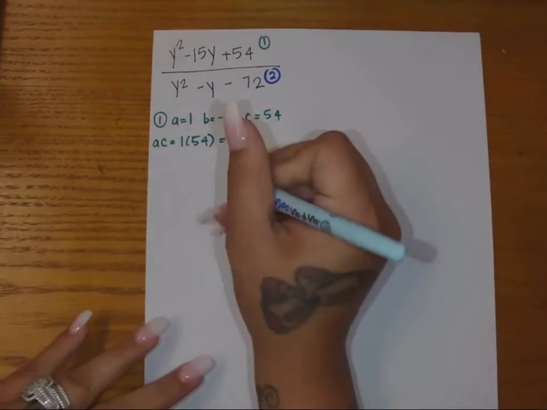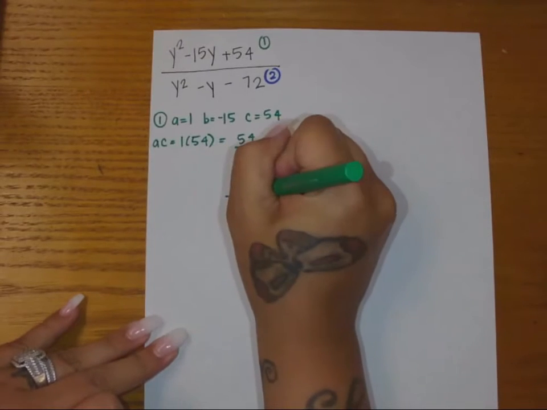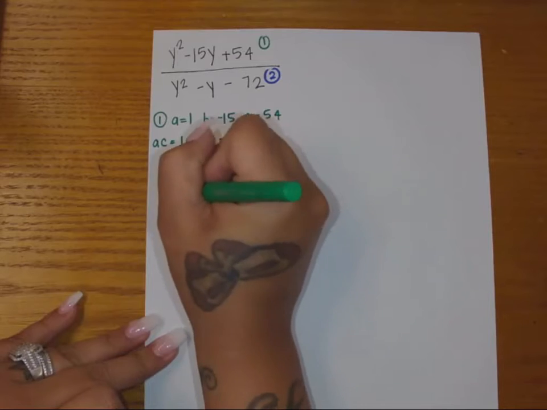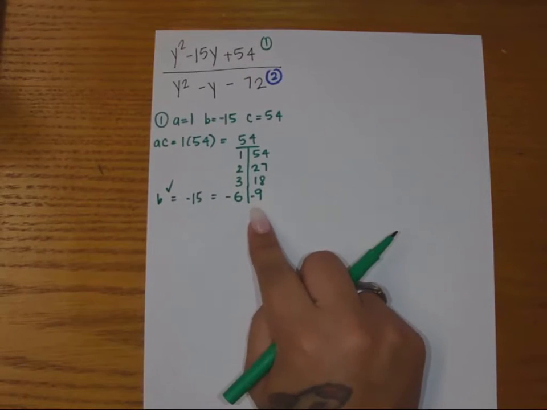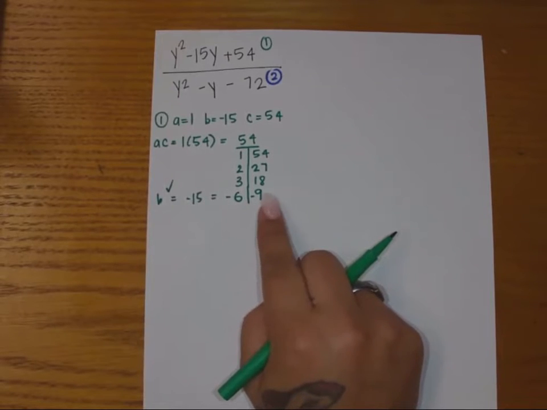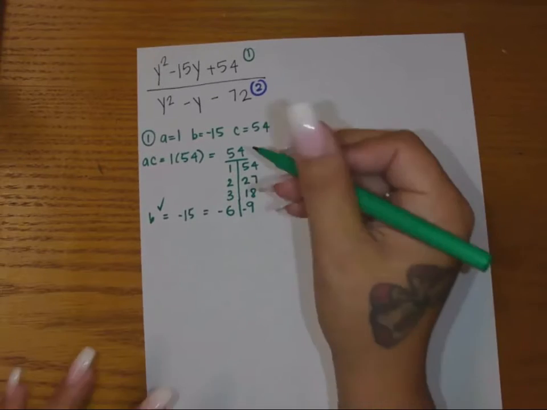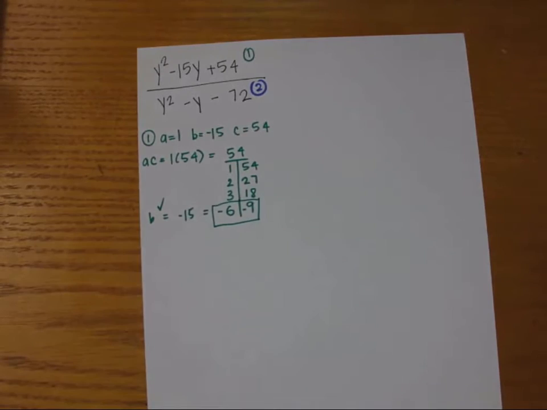And if you look, let me use my green marker. If I do negative 6 and negative 9, that equals negative 15, which is my B, and that's what I want, right? And if you do the multiplication, 6 times 9 is 54. Signs are the same, so it's positive. So this is what I want. I do want these two factors. I'm going to take that B term in my trinomial and expand it so that I can do factor by grouping.